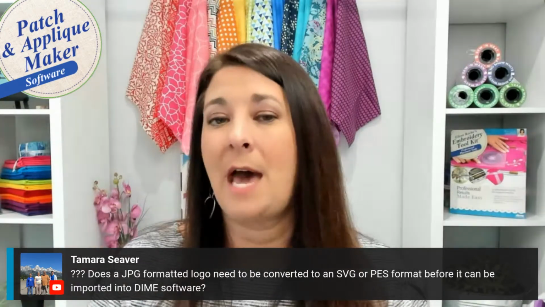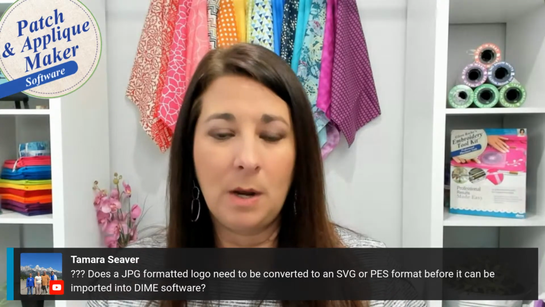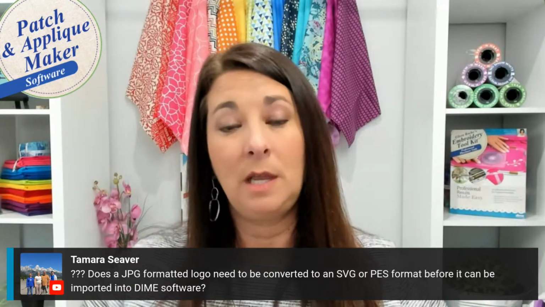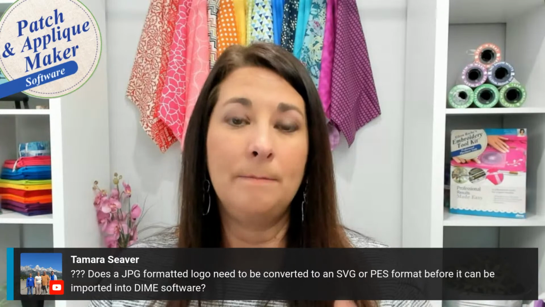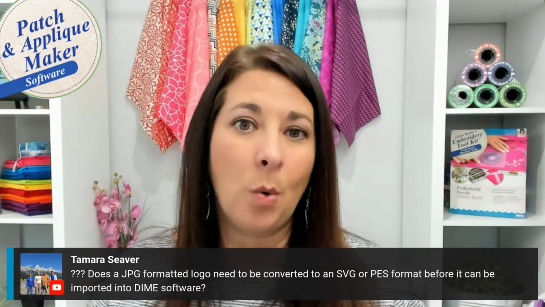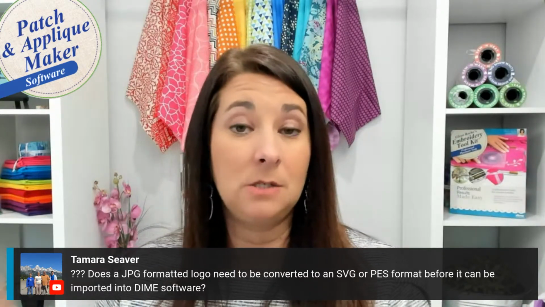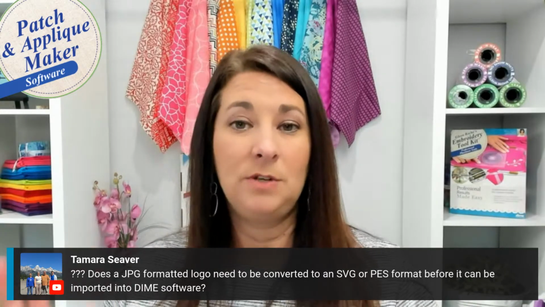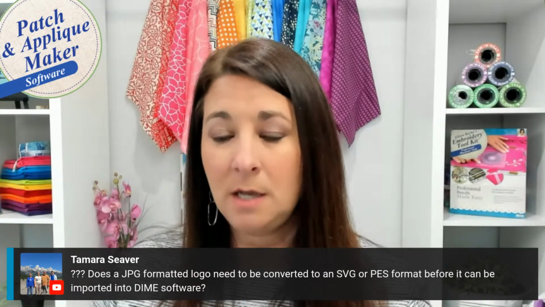And I'll actually go over that in 2 weeks when we are back here for software success. If you have an image that you want to convert, you can import the image, but then it does require tracing. If you have the ability to auto convert it to an SVG, which some of our other Dime software does, I definitely would do that because it would be easier for sure. So very good question.